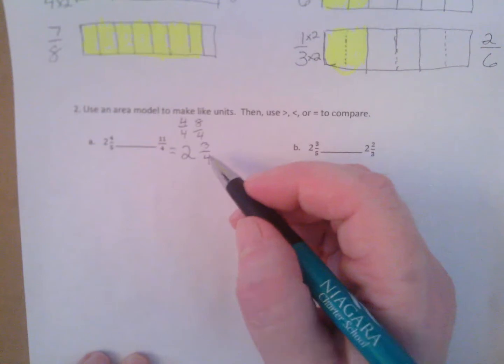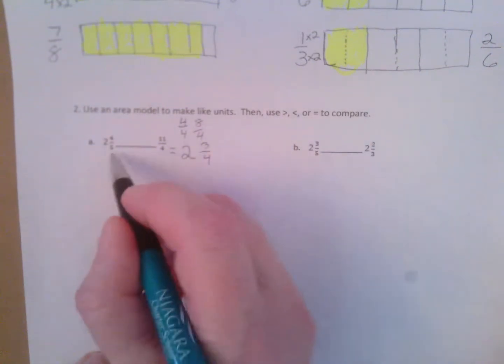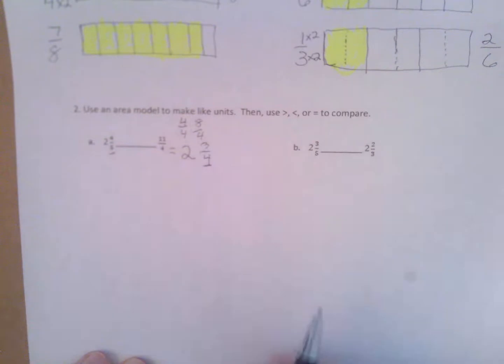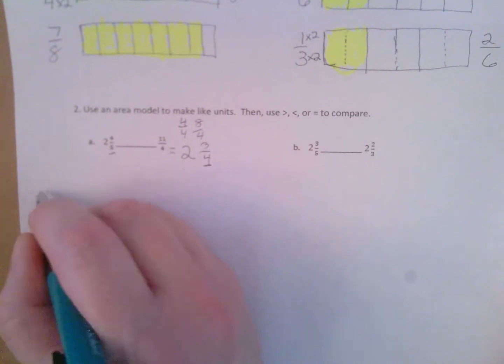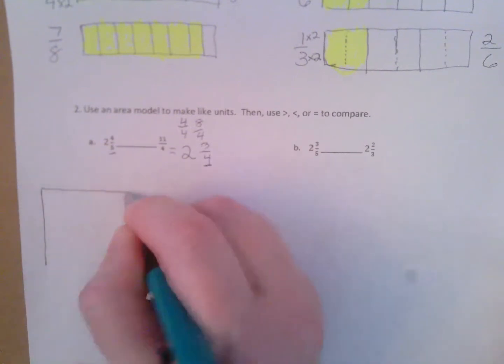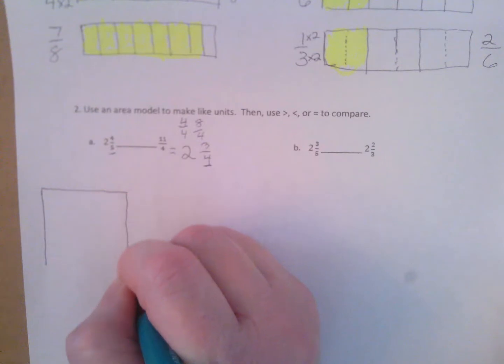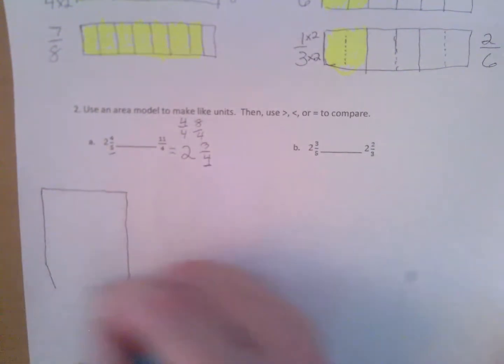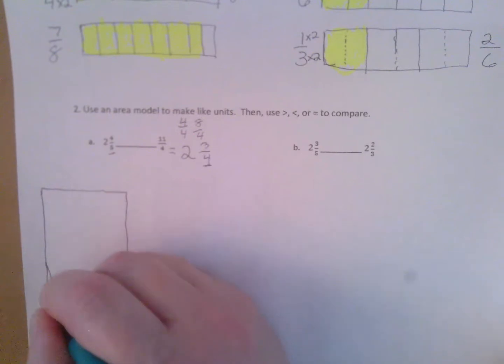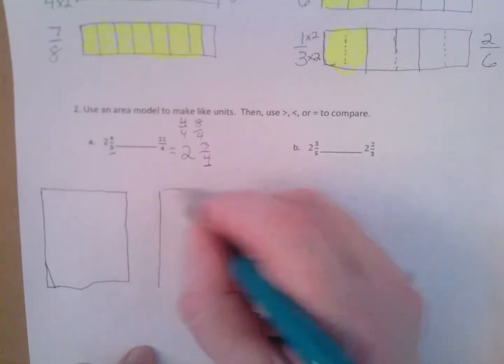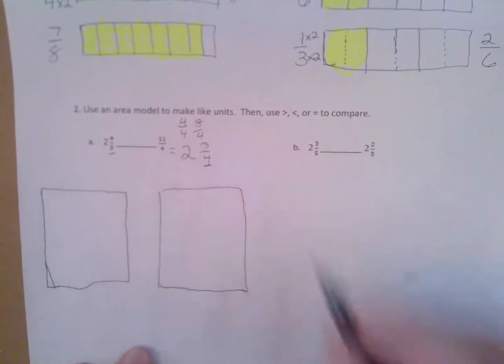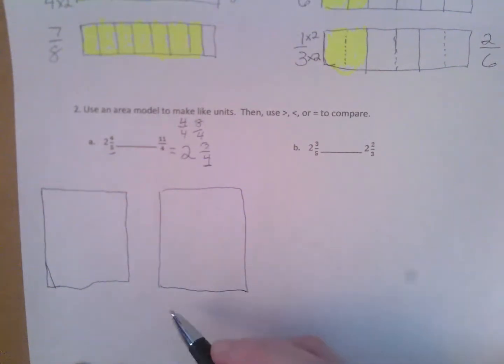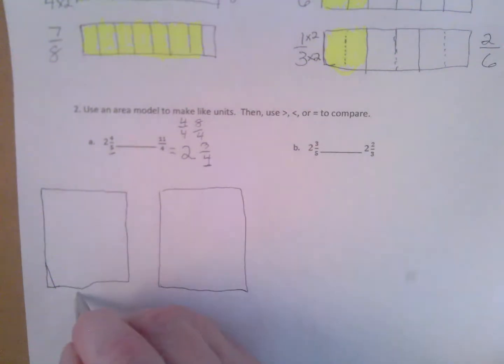Now we're going to use an area model to make like units, because these denominators are not the same. Let me show you what we need to do. We're going to make 2 rectangles. We're going to partition the first one to show 4/5. My second one is going to represent 3/4.